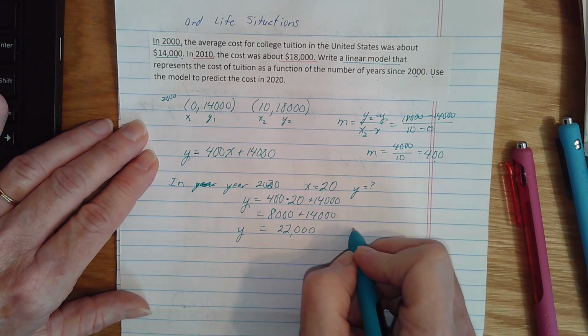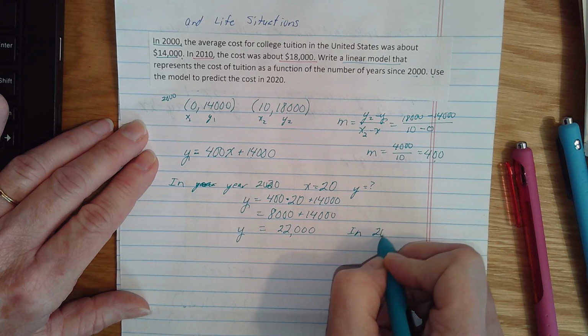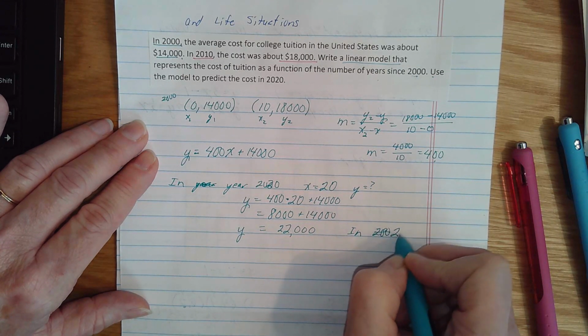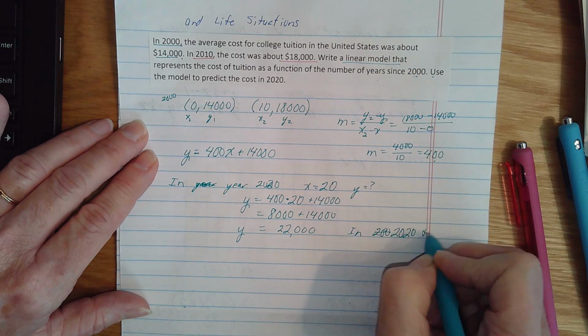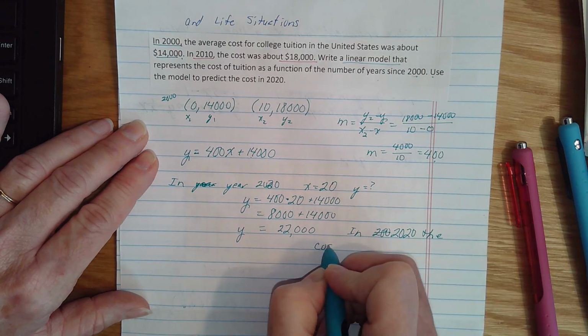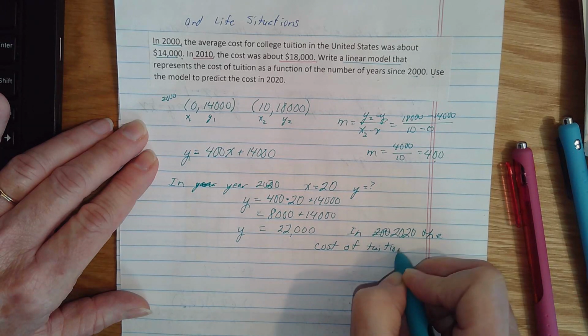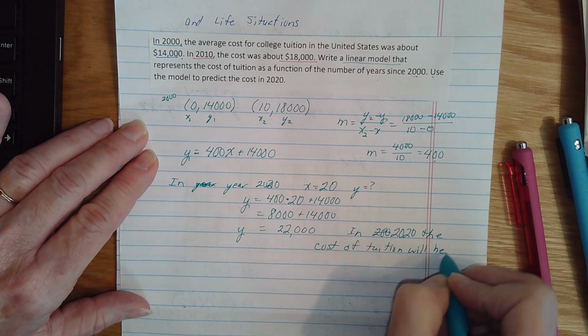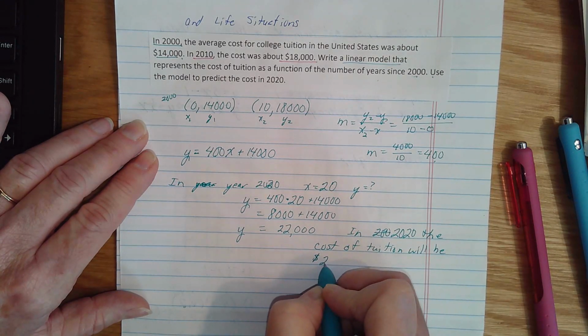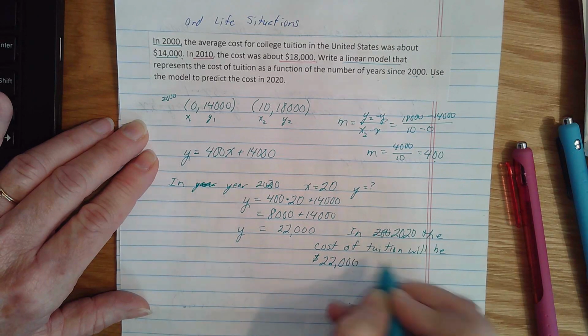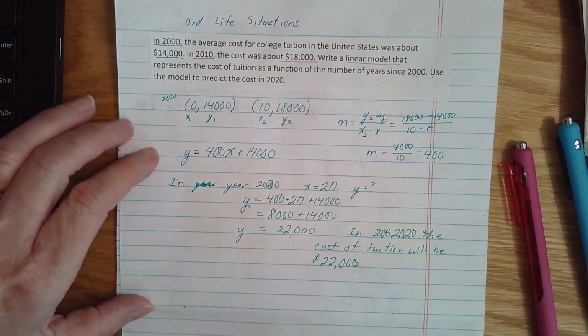Okay, so in 2020, the cost of tuition will be $22,000. Thank you very much.